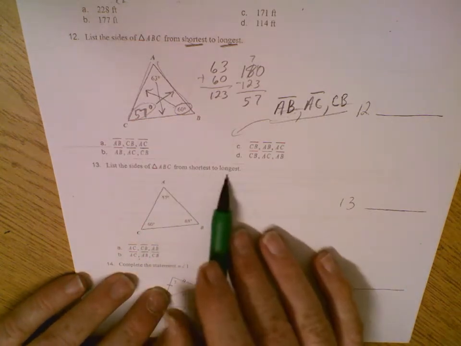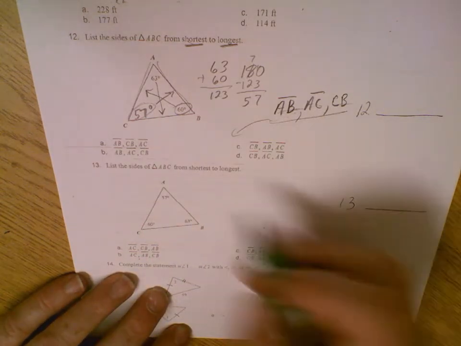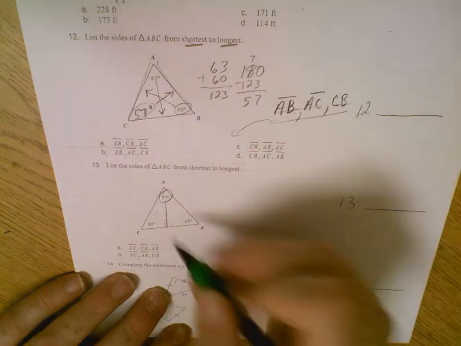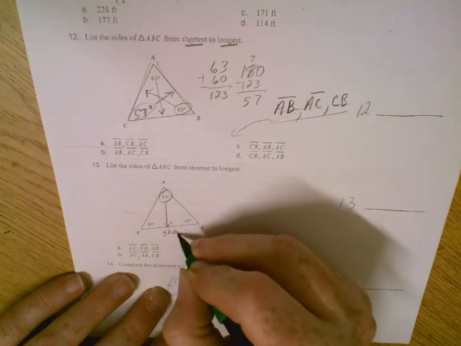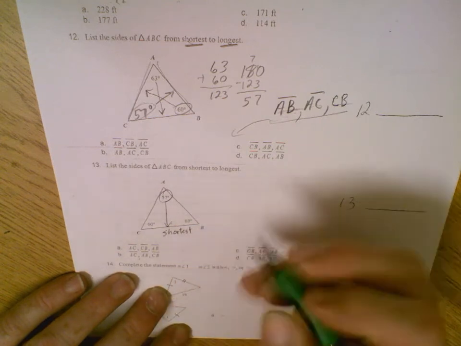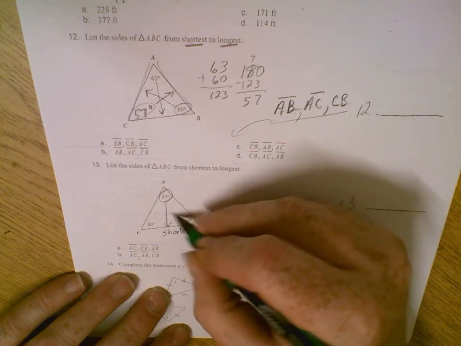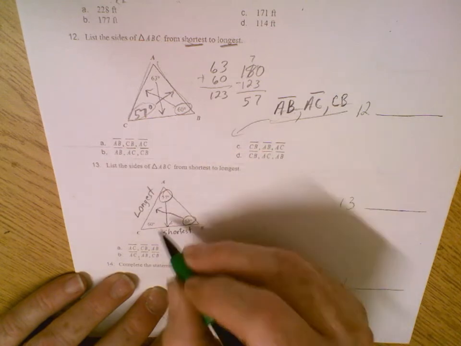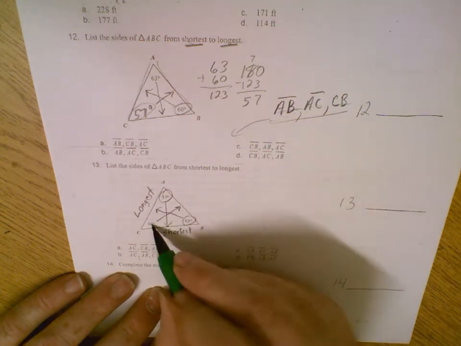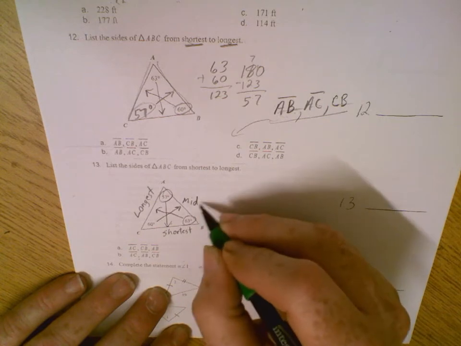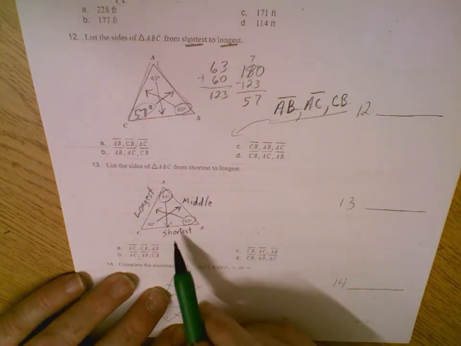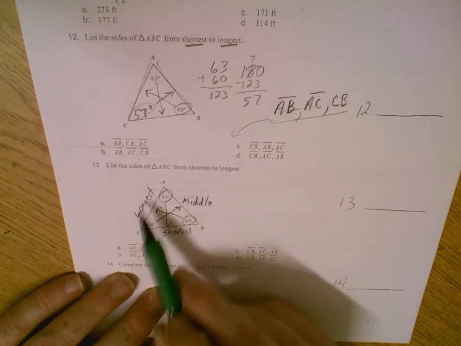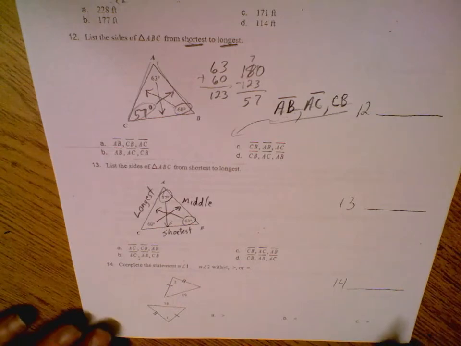Next one, list the sides from shortest to longest. Same idea on this one. That's the smallest angle, so this has to be the shortest side. Biggest angle, so that has to be the longest side. That's the middle size angle, so this over here has to be the middle side. And you're going to list them from shortest, so you want to name these segments from shortest, then the middle one, then the longest, and that should be one of your answers down there.